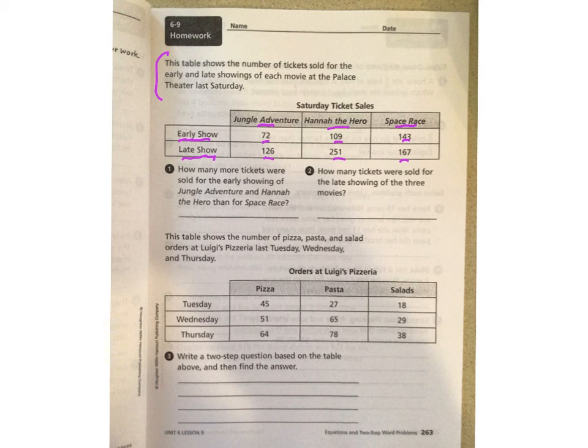Okay? All right. So I'm not going to be helping a ton on this because I think you guys can look up and get the information and do the problem. But we will do one together in each section. All right, so number 1 says, how many more tickets, already, the minute I see how many more, that's a clue, were sold for the early showing of Jungle Adventure and Hannah the Hero than for Space Race. Okay, so they're comparing a couple of different things here.